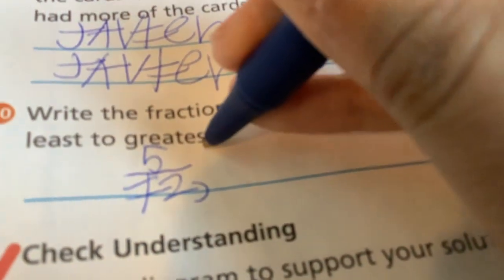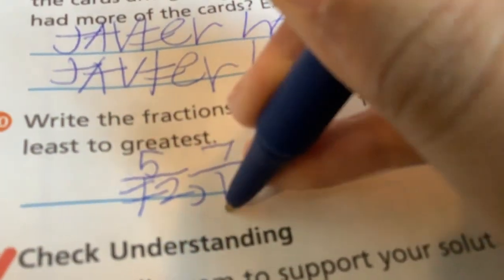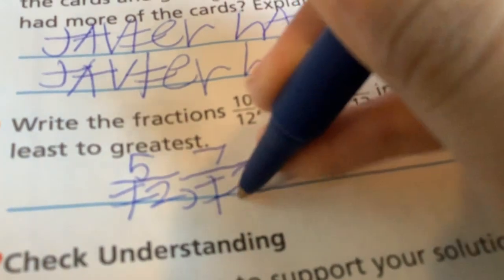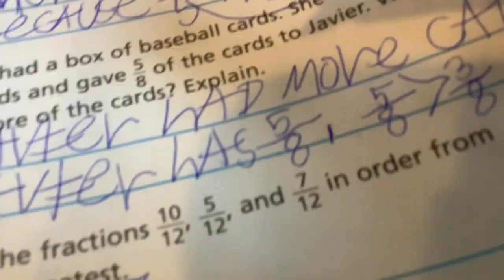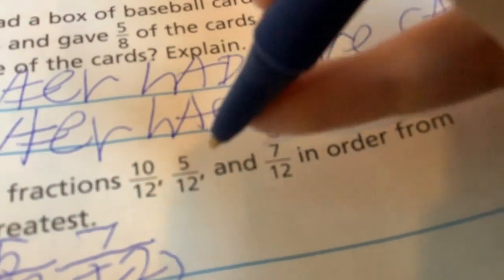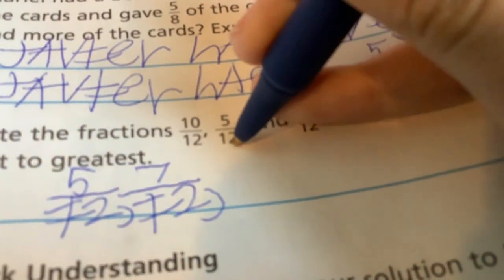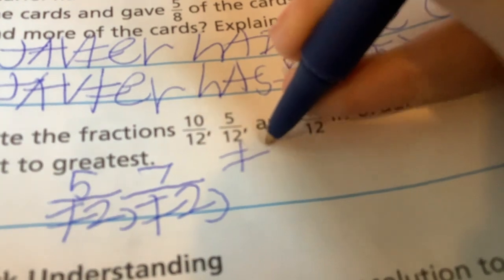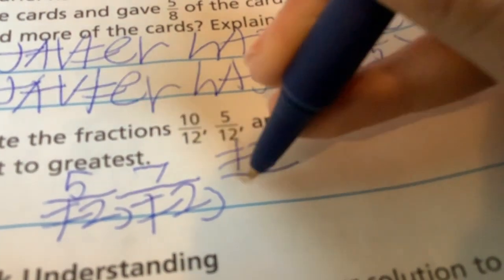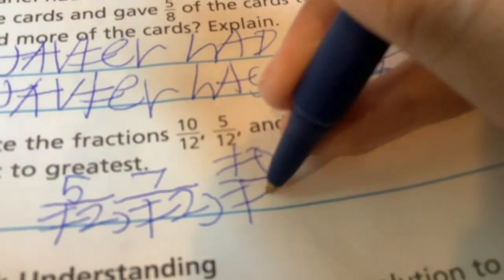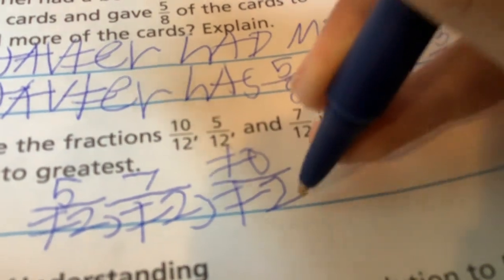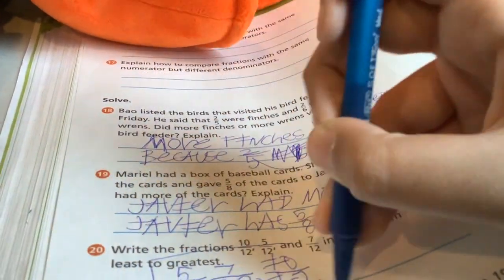You're right. And then 10/12 is the greatest number. Correct. Which rounds up and is closer to 1, which is 12 divided by 12. Good job.